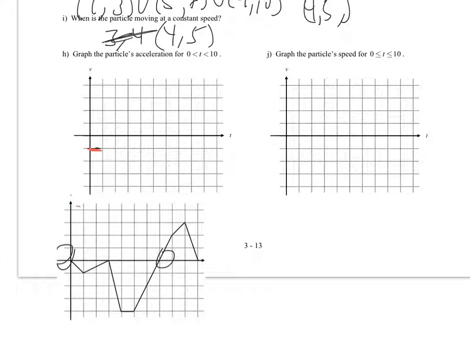Then between 1 and 3, I'm seeing a slope of +1/2, so right about there. Then here I'm seeing a slope of down 4, and that's between 4 and 5. So -4 between 4 and 5.